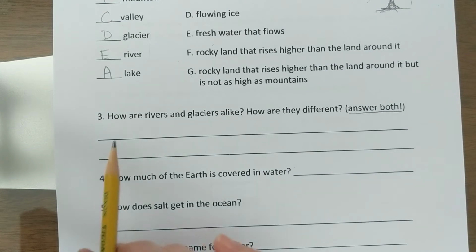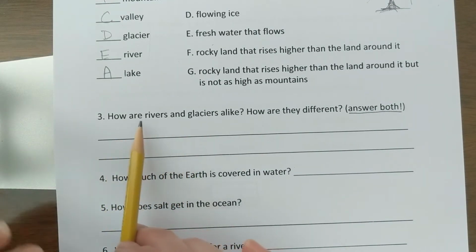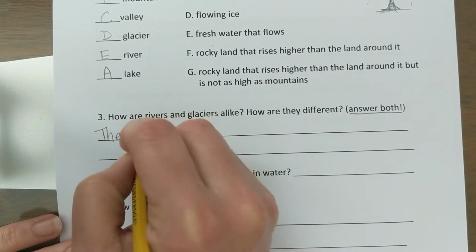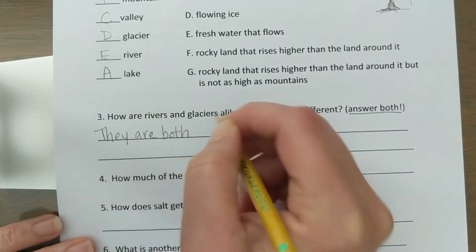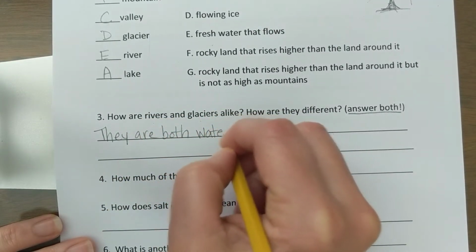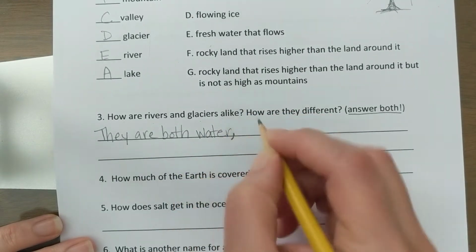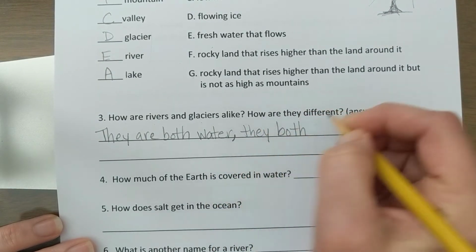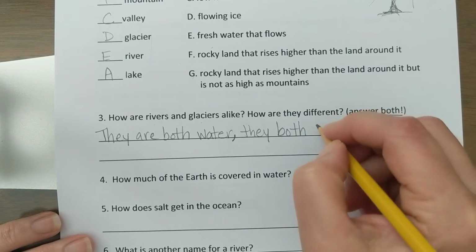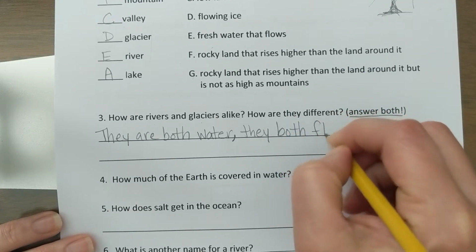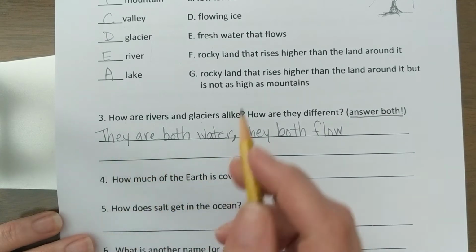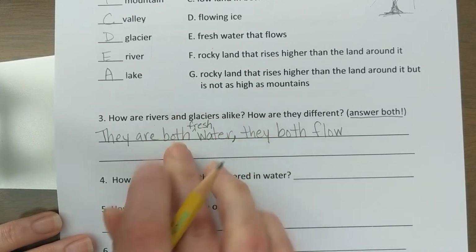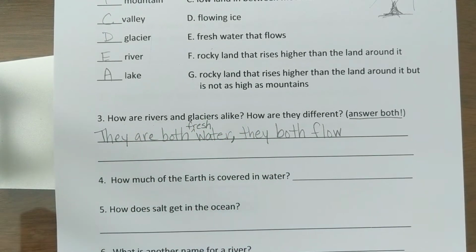Okay, so how are they alike? First of all, both rivers and glaciers are made from water. You could have put that. They are both water. Okay, let's think about what they both do. They both flow. Glaciers are flowing water and rivers are flowing water, so they both flow. Oh, you could even say that they are both fresh water. Let's add that word there. Most rivers and glaciers are fresh water.